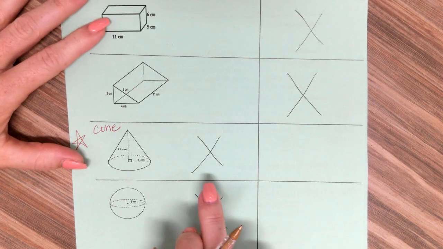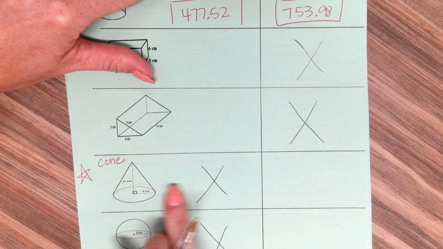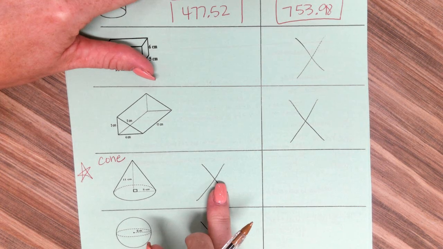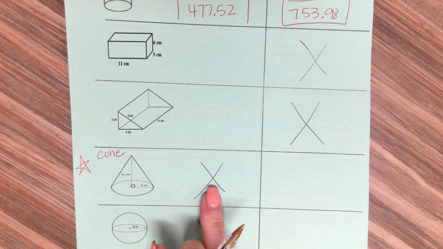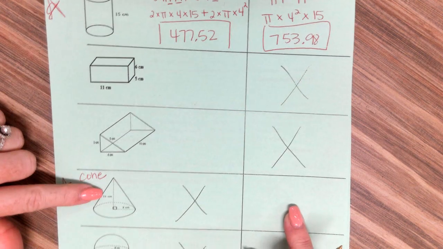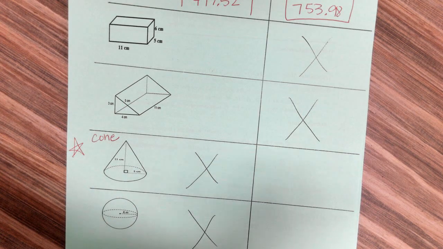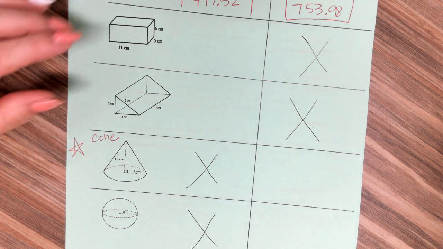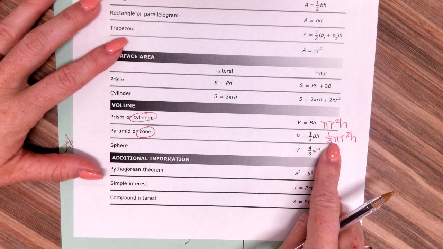Okay, why did I put an X under surface area for cone? Why did I put an X right here? There's no surface area of cone on the 8th grade test, okay? There is surface area of a cone, not on your test. But you will have to find the volume of a cone. So go to your star chart, find the formula for volume of a cone. So here's volume, cone, write that formula.